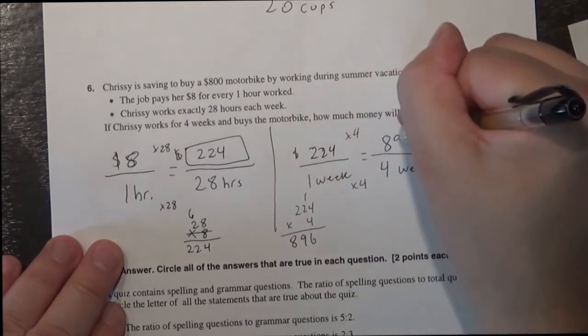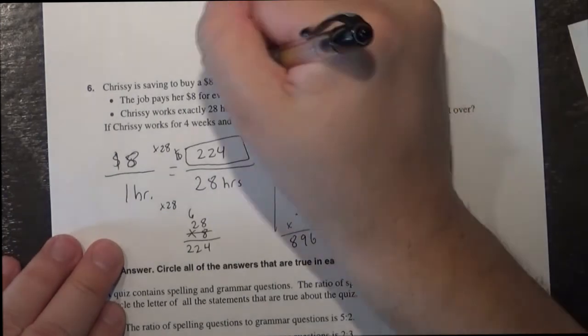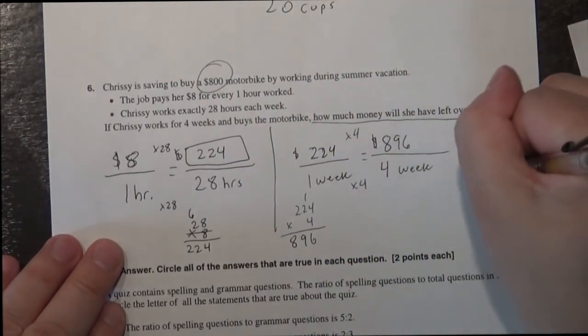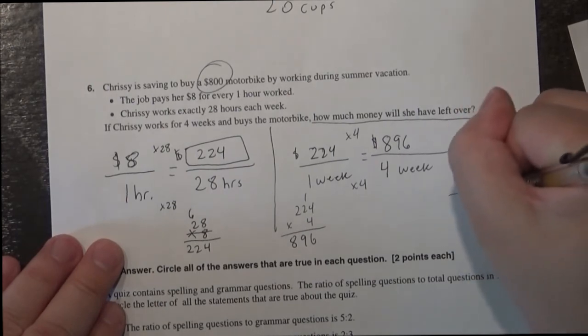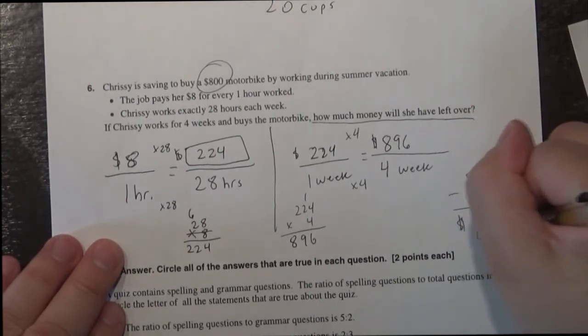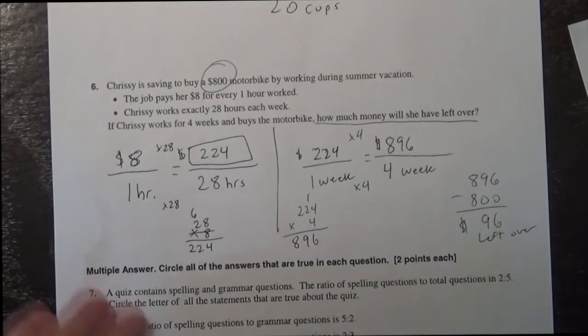That's $896 that she's going to make in 4 weeks. If the bike is $800, how much money will she have left over? So I'm going to take 896, subtract 800, and she's going to have $96 left over. There's my answer for number 6.